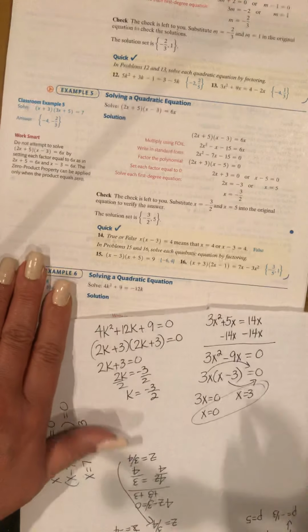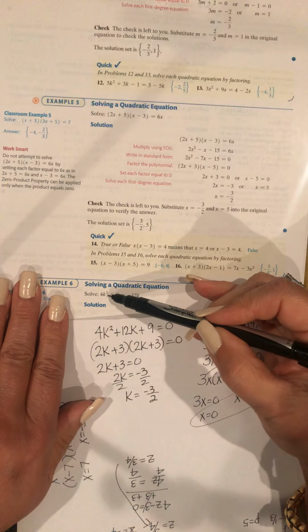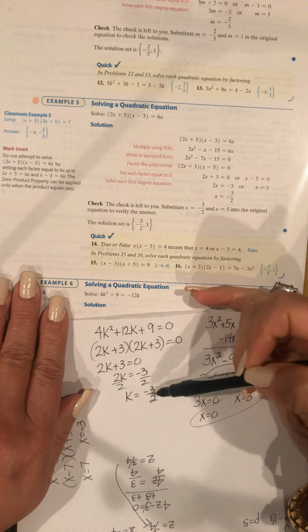Remember, I told you the degree is up to how many answers you are going to have. So this one has one answer, which is fine.